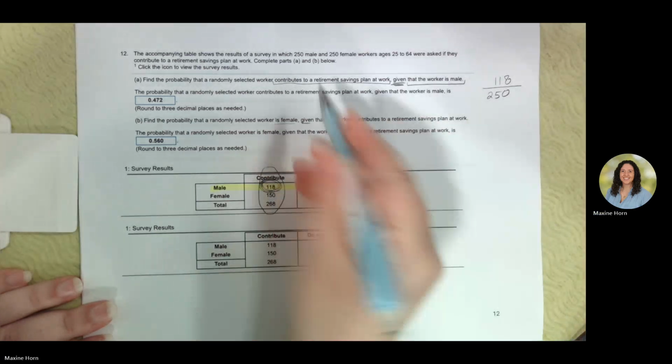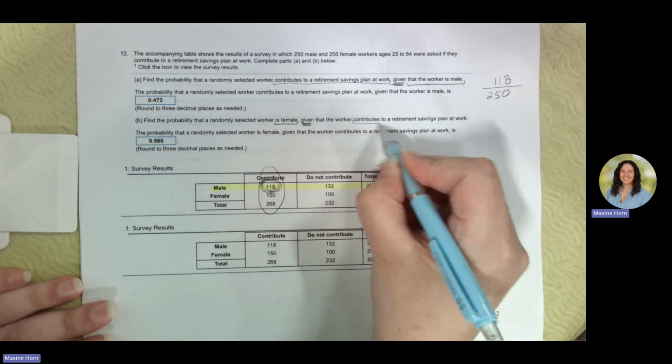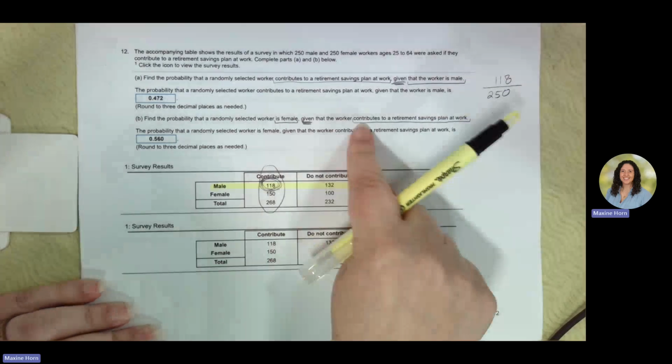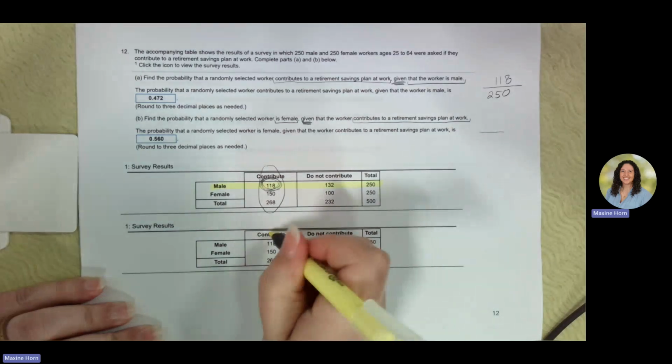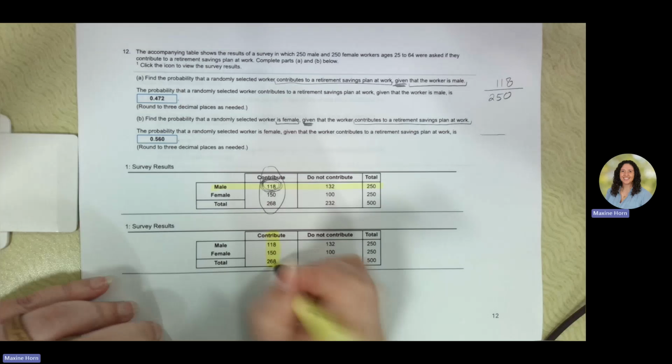B, find the probability that a randomly selected worker is female, given that the worker contributes to a retirement savings plan. Our given is our new denominator, our new sample space, and the only thing we're going to be allowed to look at. What is the given? They contribute to a retirement savings plan. So in this instance, our given is a column instead of a row.